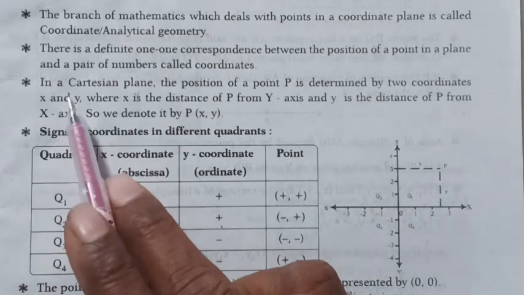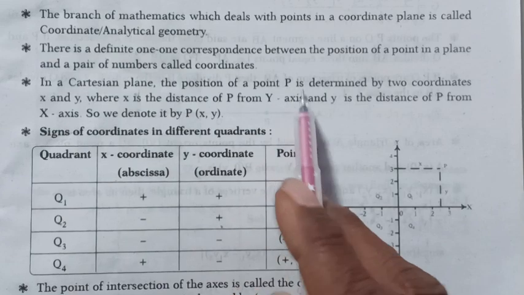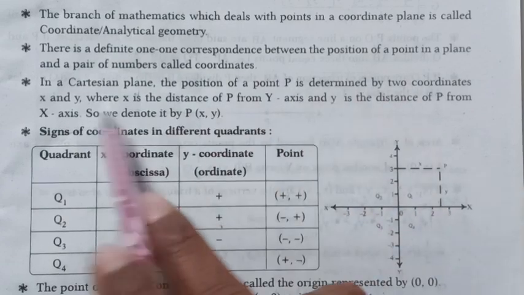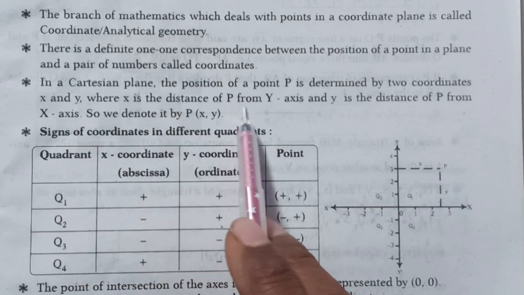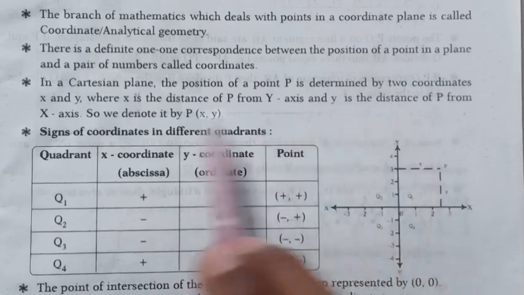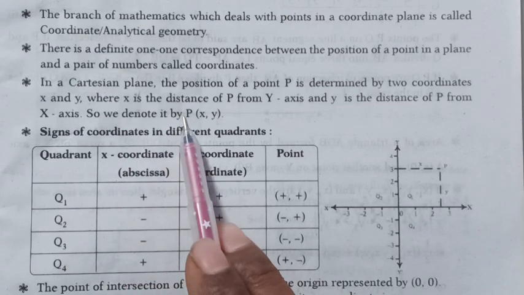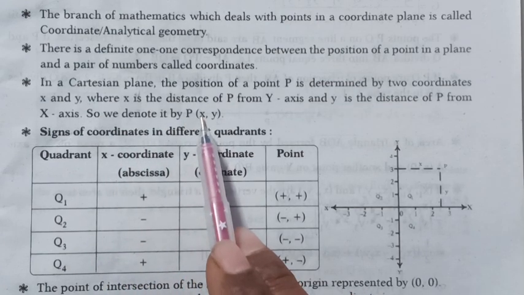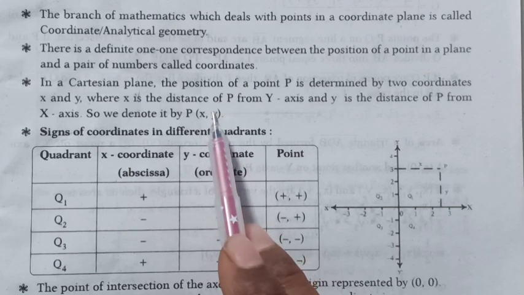In a certain plane, the position of a point P is determined by two coordinates x and y, where x is the distance of P from the y-axis and y is the distance of P from the x-axis. So we denote it by P(x, y). The small x denotes the distance from the point to the y-axis, and y denotes the distance from the x-axis.